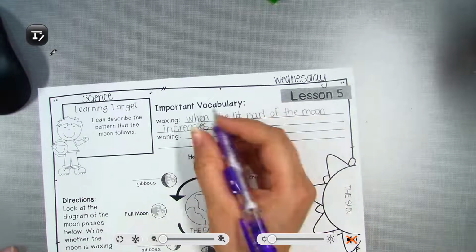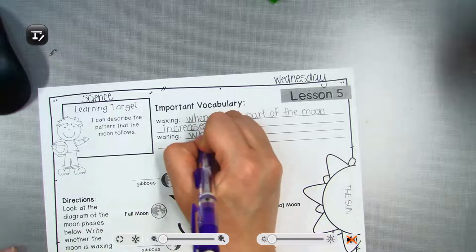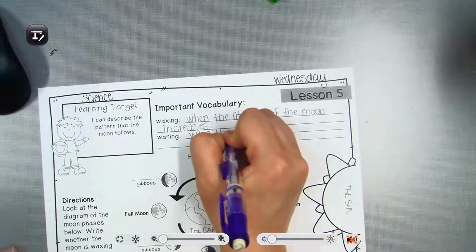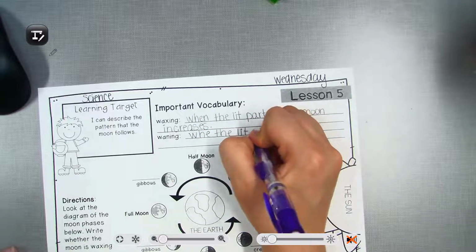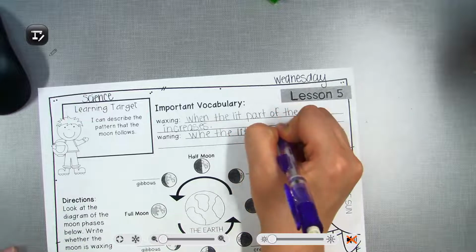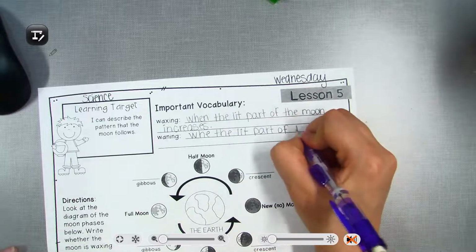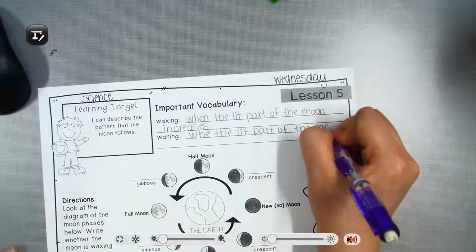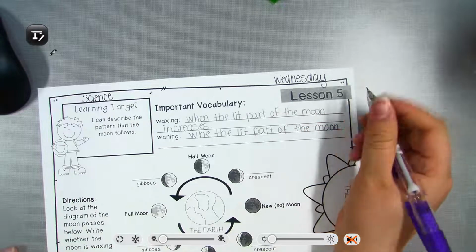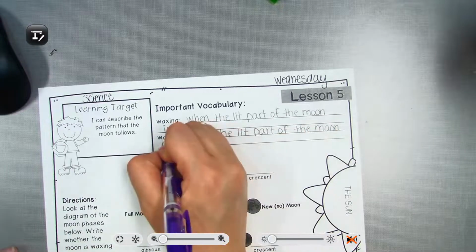And the waning is when the lit part of the moon decreases.